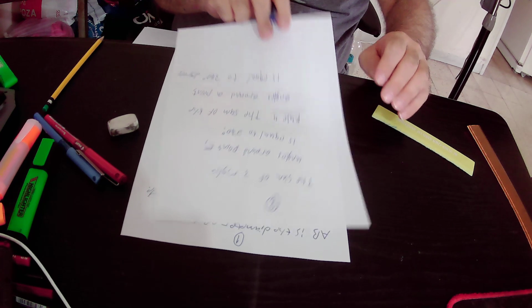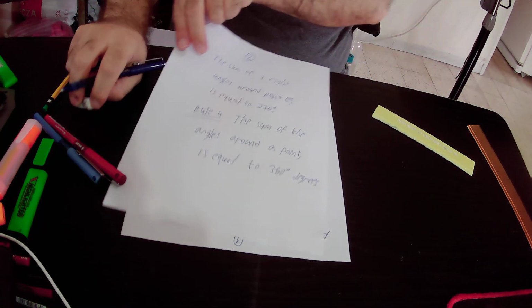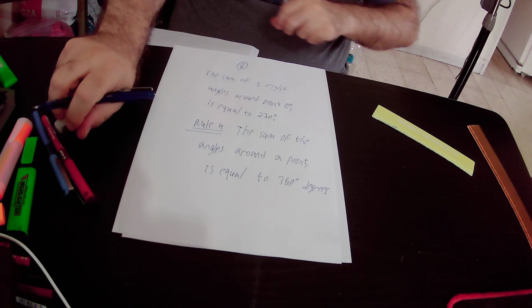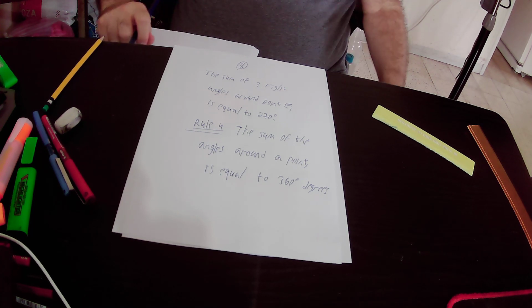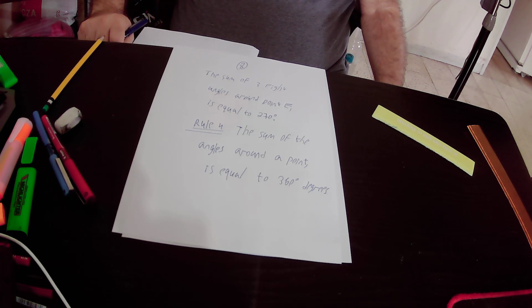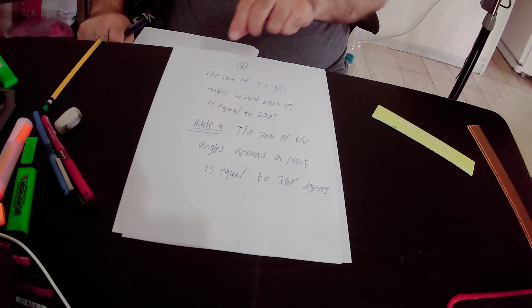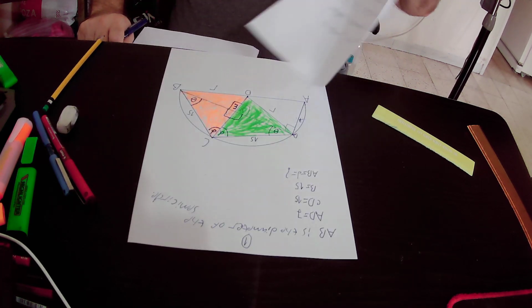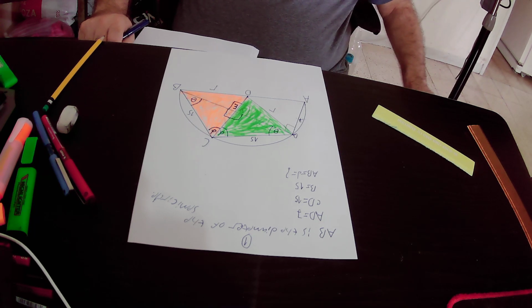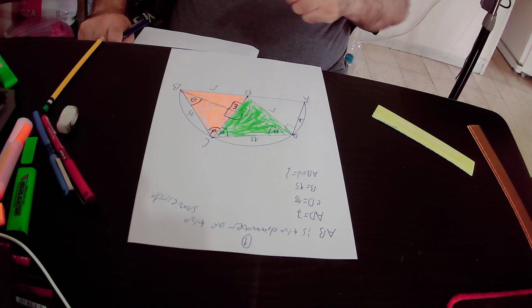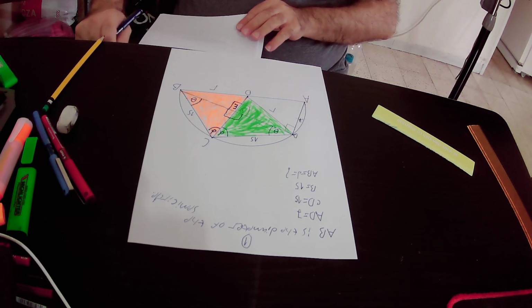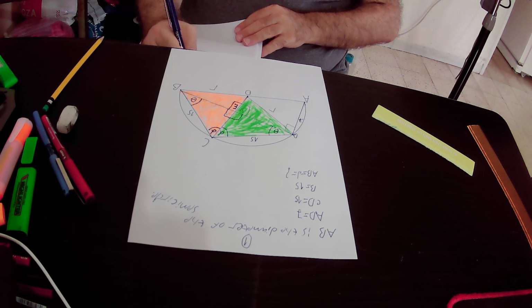So I will read rule number 3 again. Rule number 3 states that the sum of the angles around a point is equal to 360 degrees. Especially, the sum of the angles around point E must be equal to 360 degrees according to rule number 4.